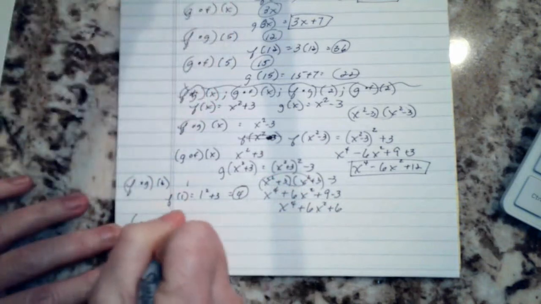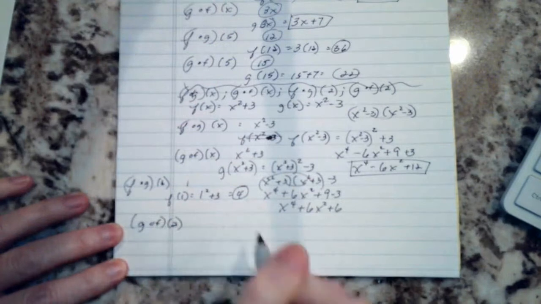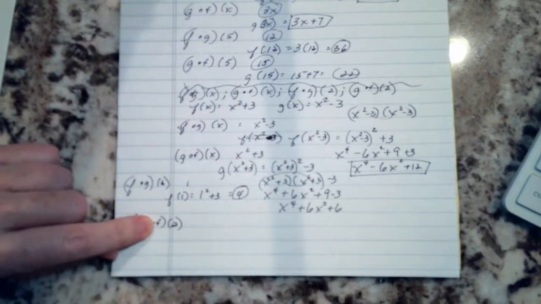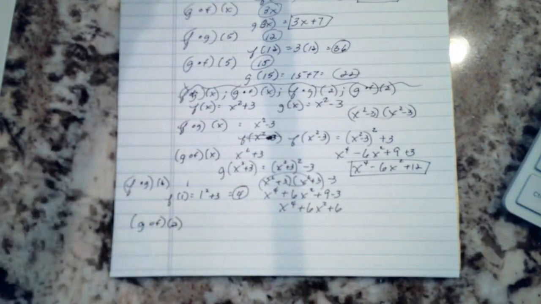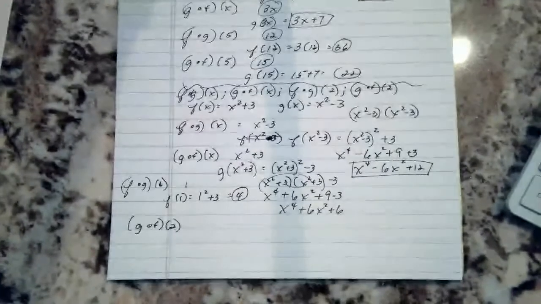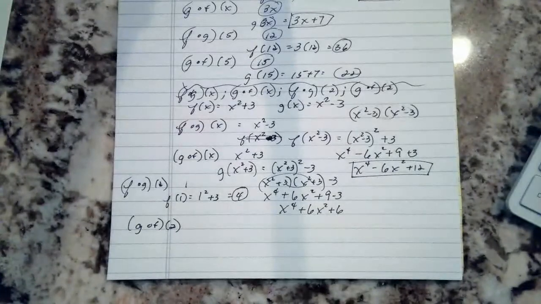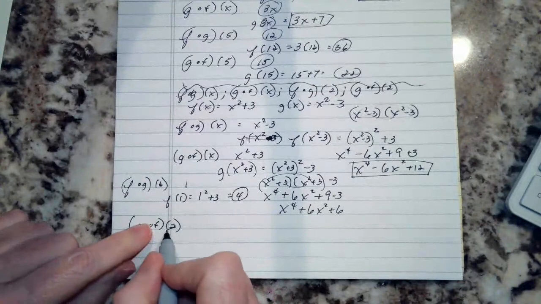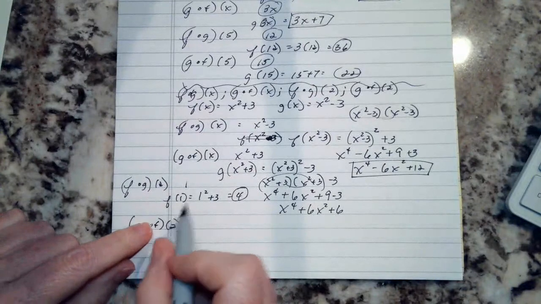And let's finally do g composed of f of 2. Start with f of 2. Let me try to focus this. Well, that looks better to me. F of 2, let's start with that.